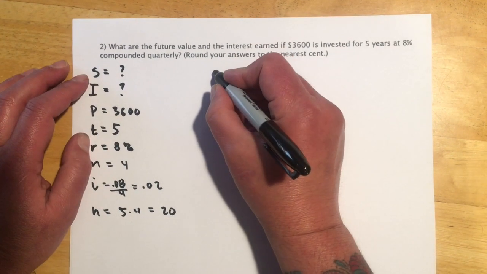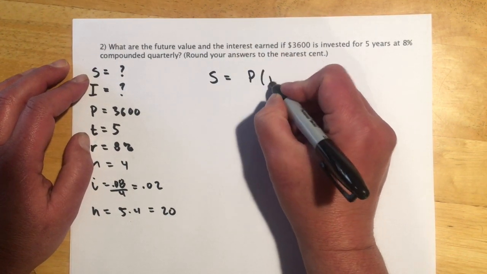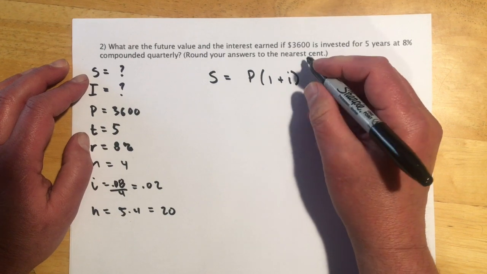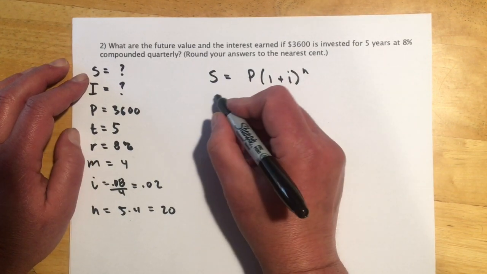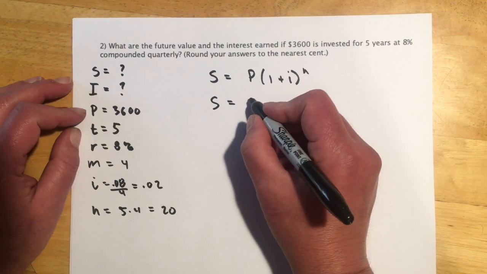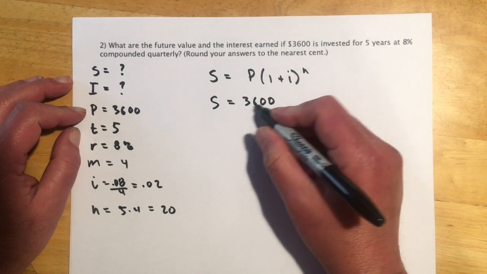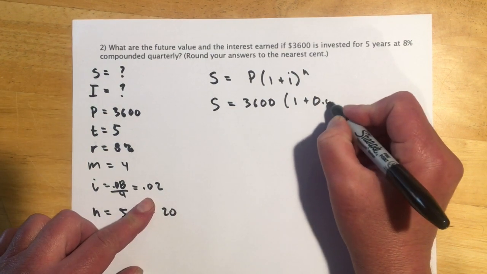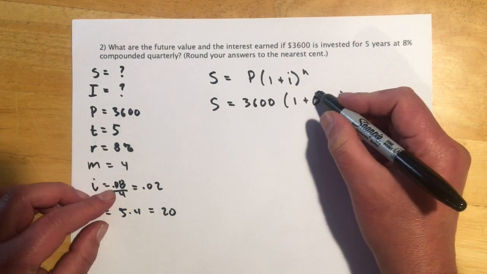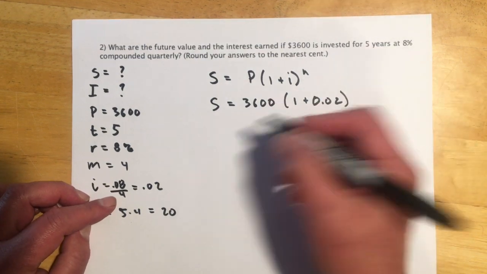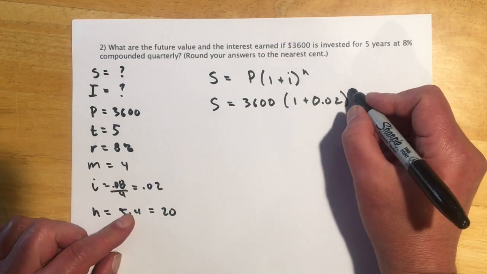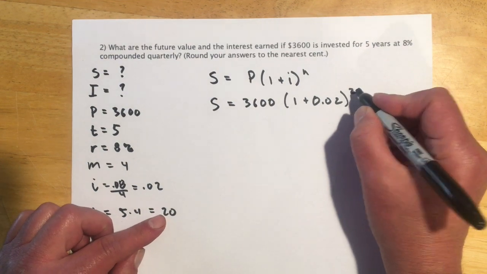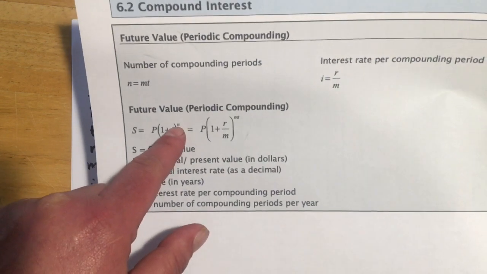And again, our formula for this looks like S equals P times (1 plus I) raised to the N. So we're looking for S, and then P was $3,600. 1 plus I was 0.02. I could also have 0.08 over 4 right here if I use the other version of the formula. And likewise, 5 times 4, or 20 up here. And it's just a matter of if we're using the one where we already have the I and the N, or with the M present.